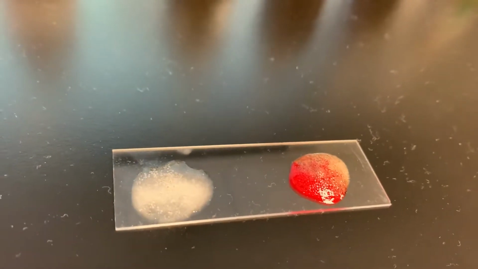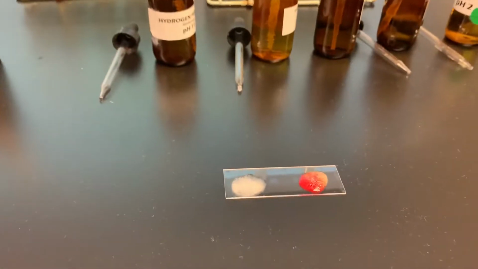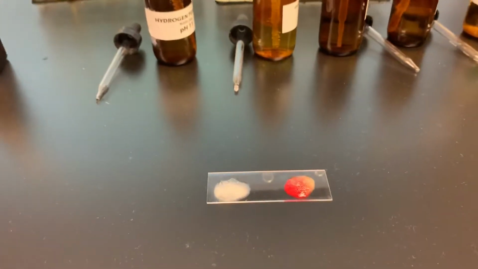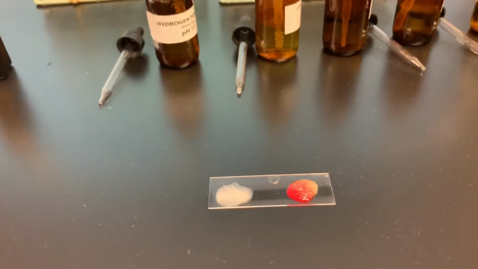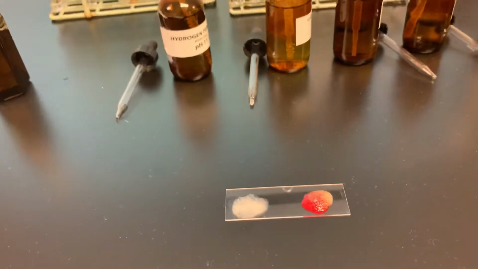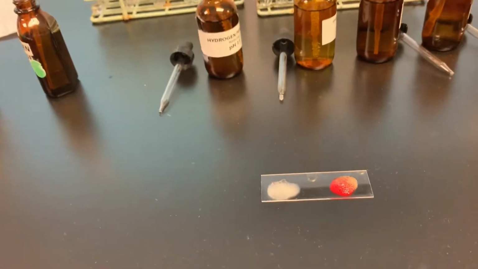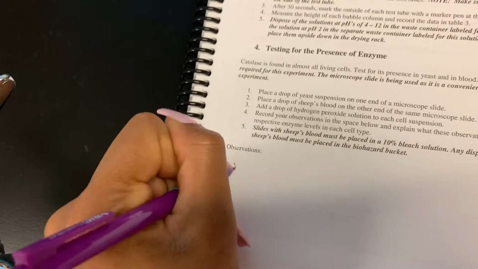You're gonna go to page number, let me find it. Okay, page number 63. And you're gonna quickly write a statement. And what statement would that be? Both blood and yeast have catalase.